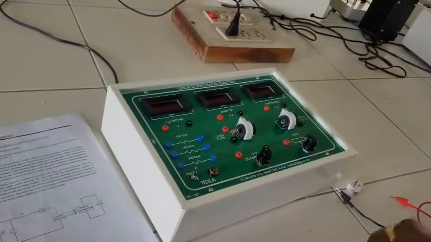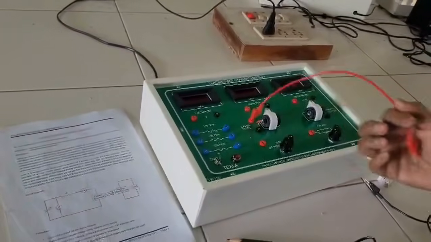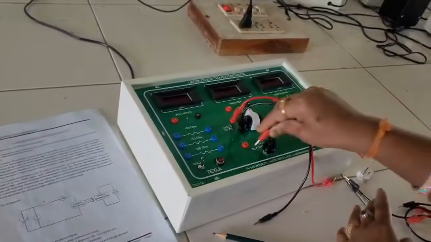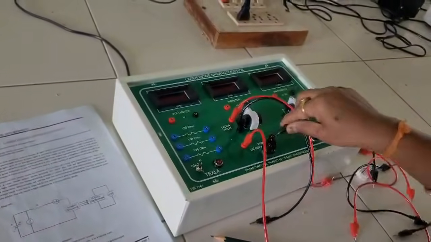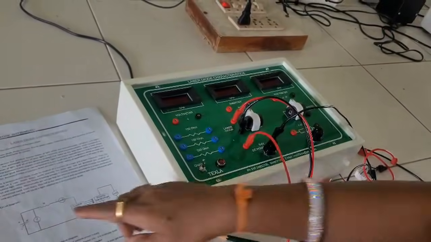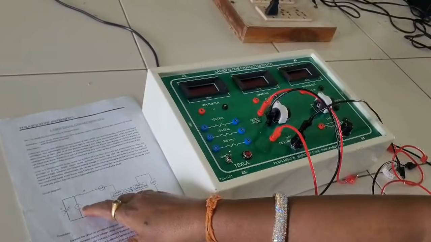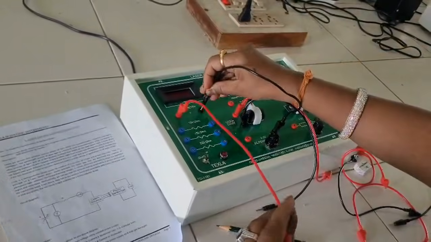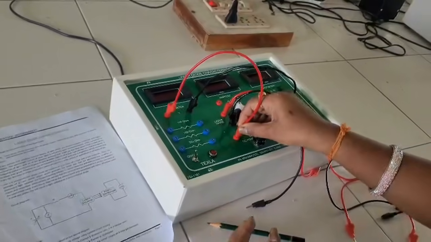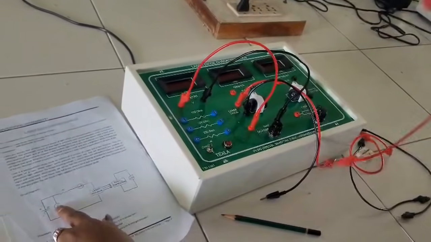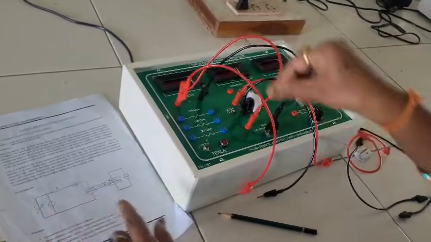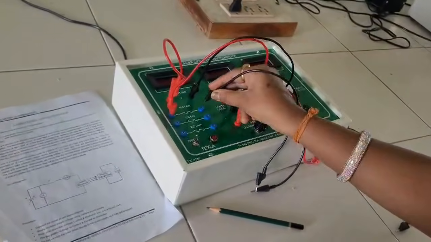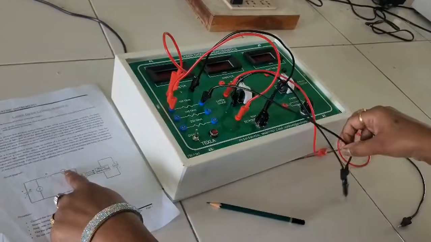First, let me connect the laser diode. This is the laser diode. This is my power supply here. So first, the variable power supply is connected in parallel to the voltmeter. This is the voltmeter connection. Now from the voltmeter positive, it is connected to a resistor. You can choose any one of the resistors here. From the resistor, it is connected to the milliammeter.